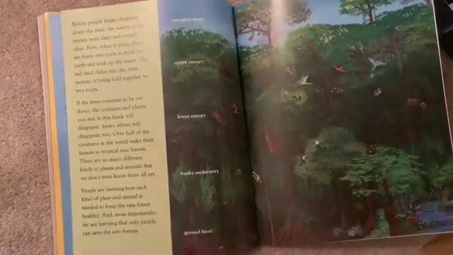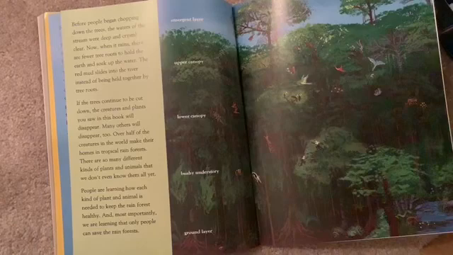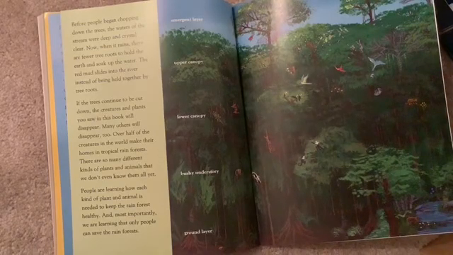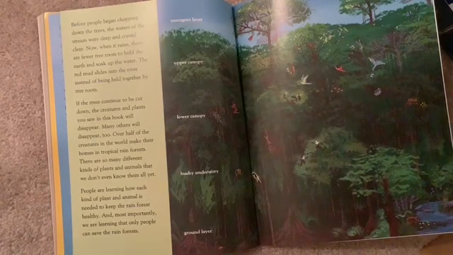Now, we've talked about why people cut down trees when we were in school. Can you remember a couple of those reasons? I'm going to give you a couple thinking seconds. Why do people cut down trees?